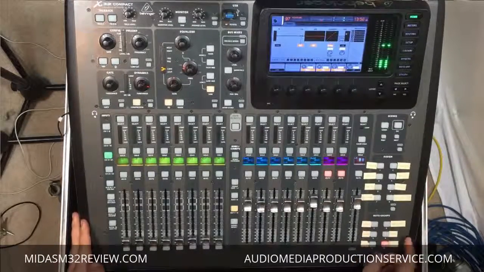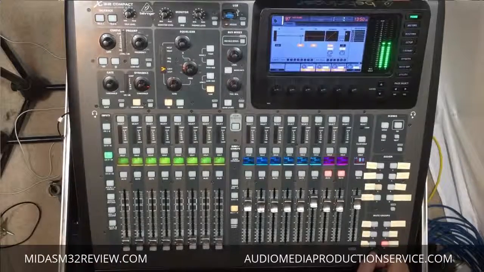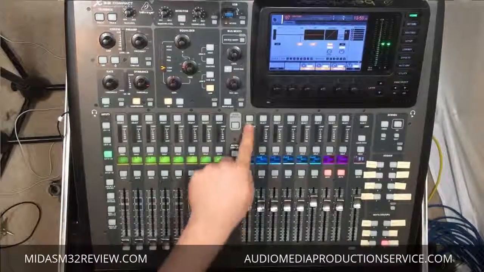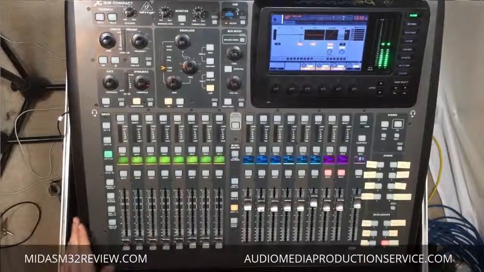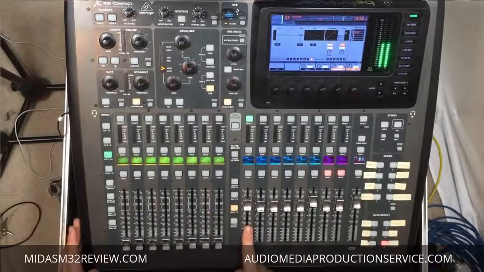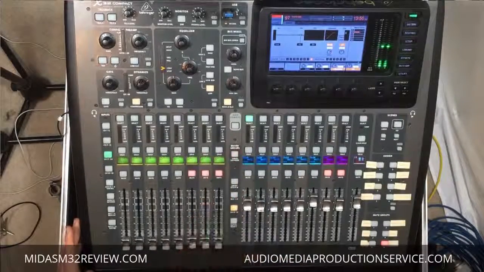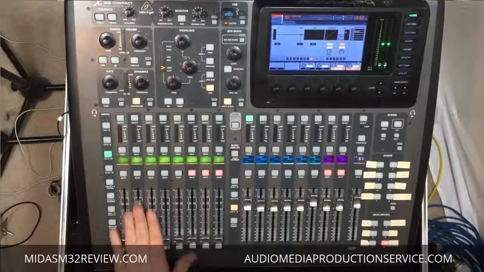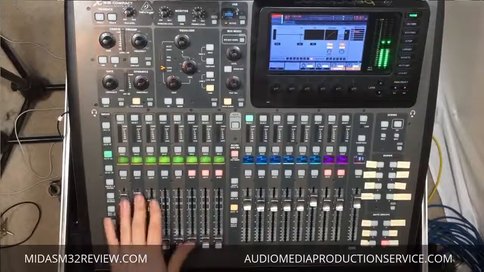So I already talked about sending to monitors. If you wanted subgroups set up, it's just like a monitor mix. You're going to select the subgroup, which is one of your outputs. You're going to hit sends on fader. But you don't have a volume control for subgroups.